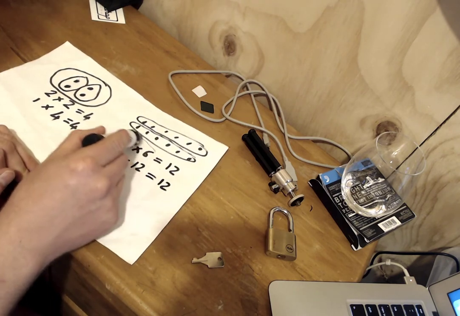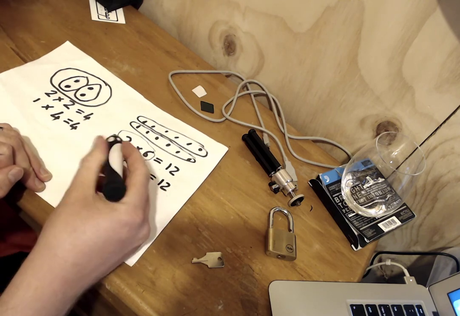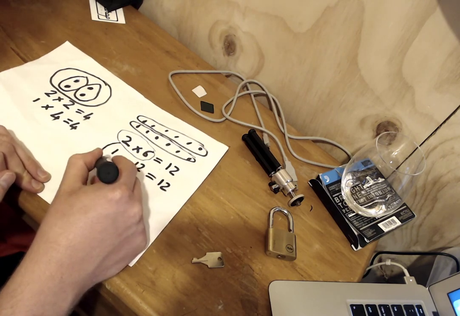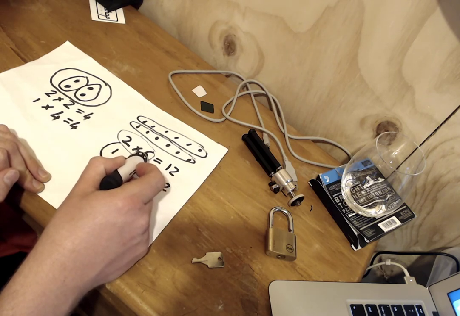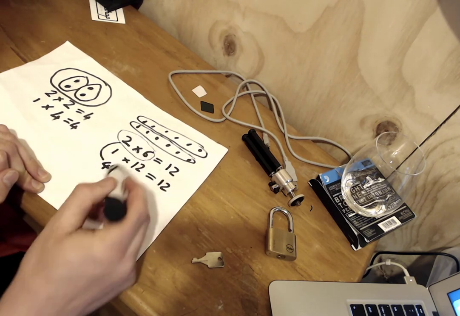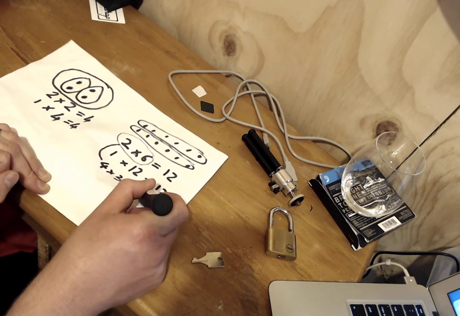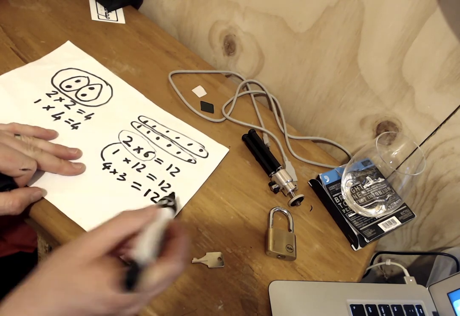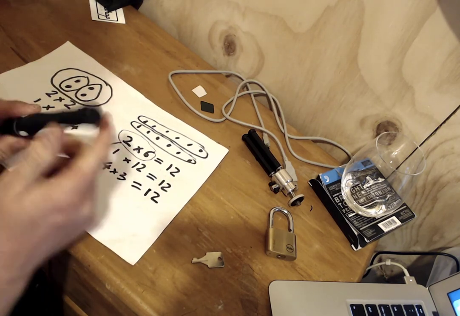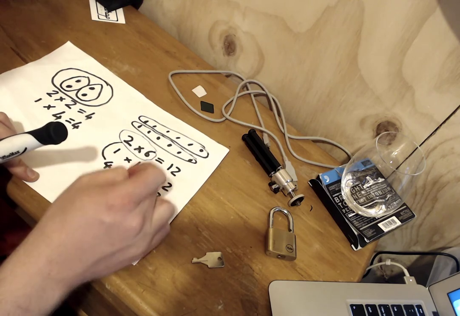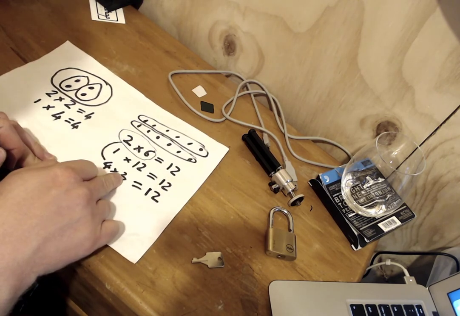We could take these 2 numbers, we could double this one, 2 times 2 is 4, and we could halve the 6, 6 times 3. And we know that that equals 12 as well. So from that base understanding of 2 times 6 equals 12, you know that 4 times 3 is going to equal 12, because it's doubled and that's halved.